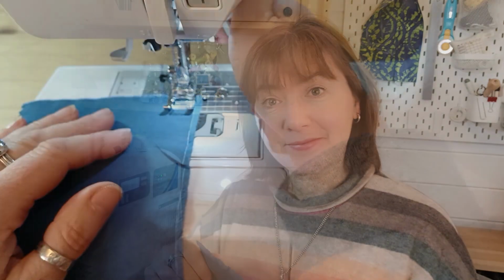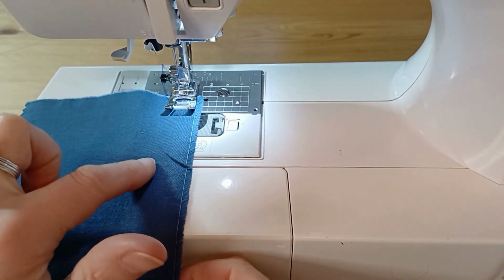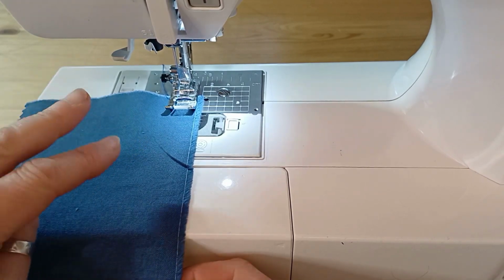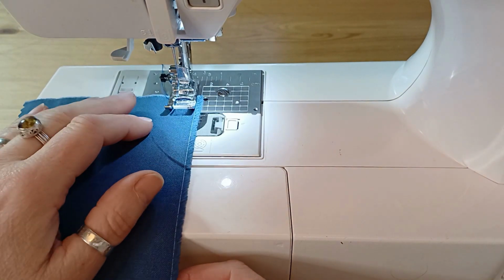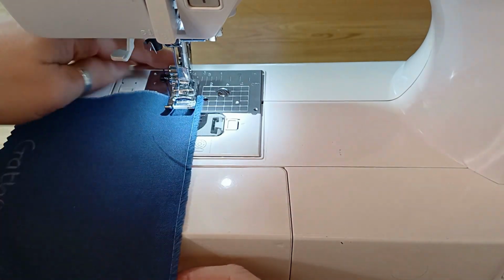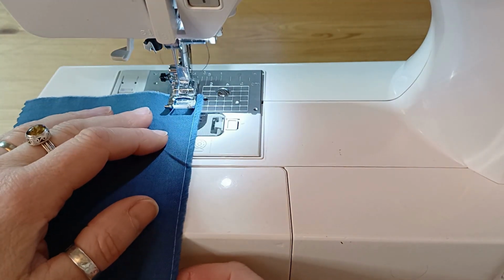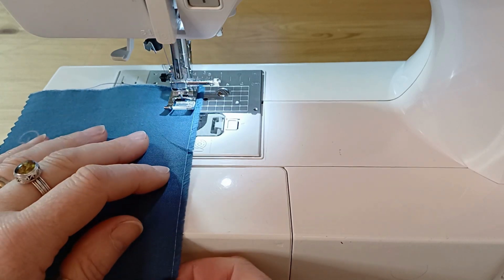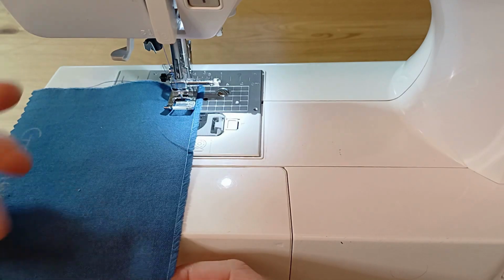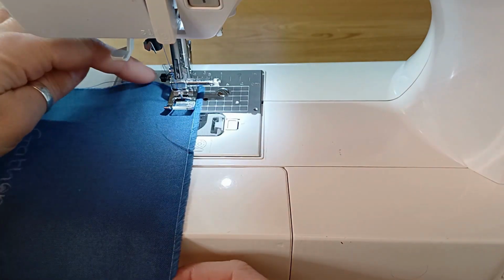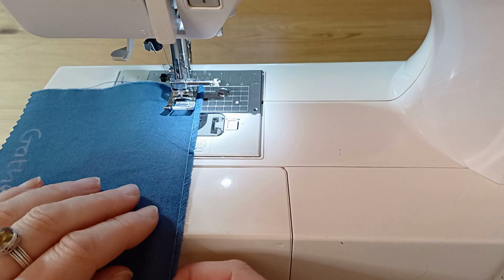Let's take a look at a gathering stitch. When you're gathering broadcloth, you probably need to do 2 rows of gathering stitches, otherwise you'll get quite an uneven gather. So make sure that your stitch length is on the longest it will go. Don't back tack, because you need the threads to be mobile, so that when you pull the threads, nothing is jammed or locked at the end.